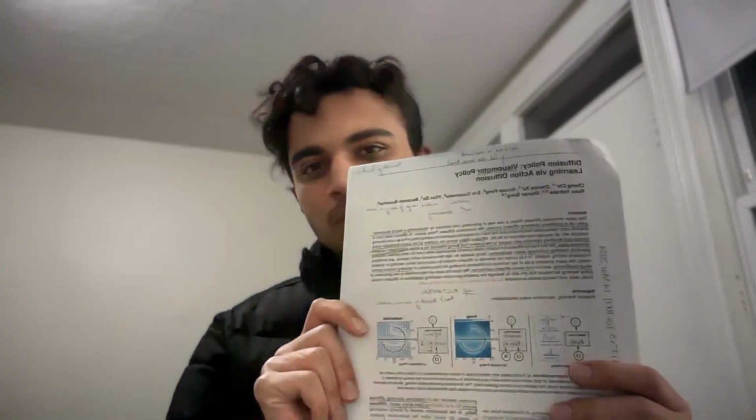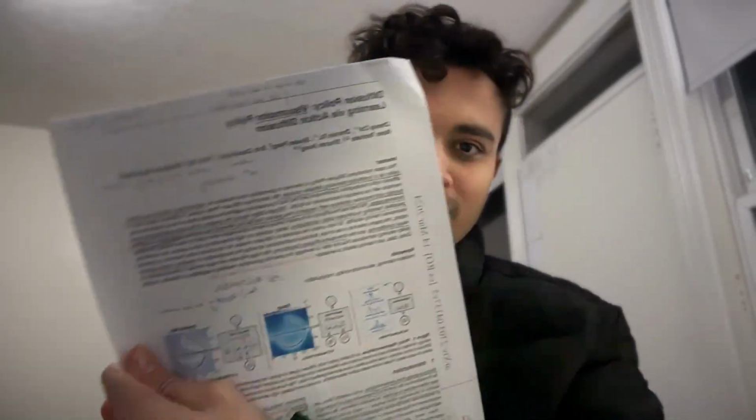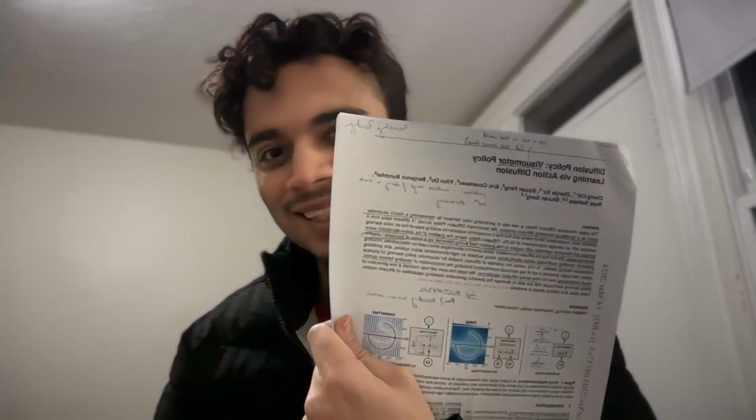Okay, this might be mirroring right now, but whatever. Fine. So I have got a lot of annotations and writings on top. So mostly I'll be referring to this document, but don't worry, I'll be sharing the screen very soon. So this paper is about diffusion policy, which is basically a visuomotor policy learning via action diffusion.